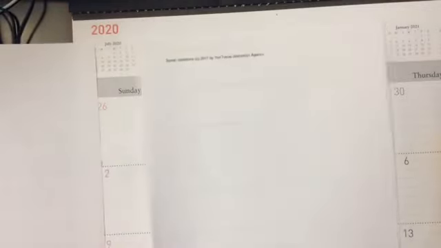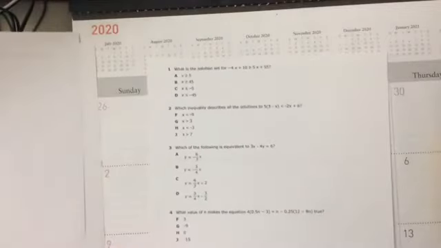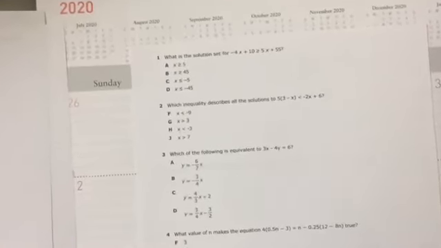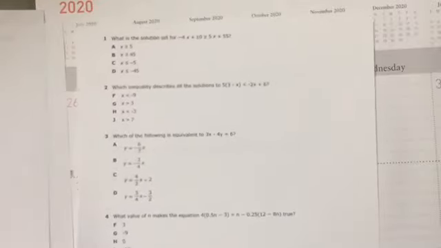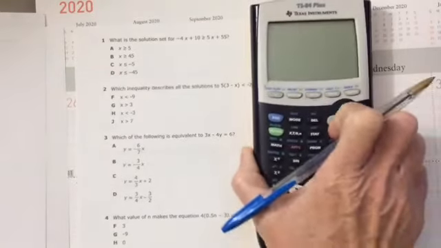Okay, here we go. I'm going to do this in pen so that you can see it better, but always try to do your work in pencil. Okay, here we go. Make it a little bigger. Let's see what it says. I'll put the calculator here so we can see what I'm doing.